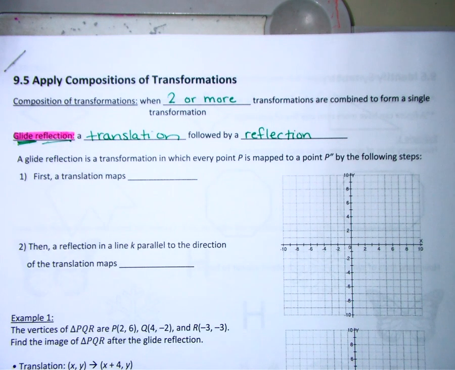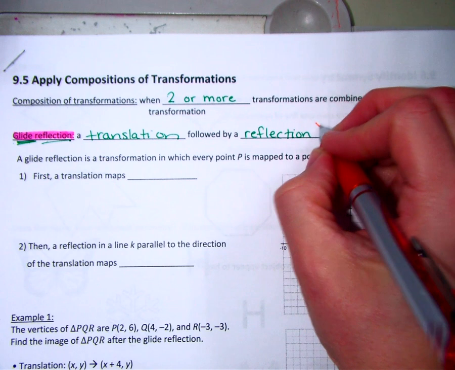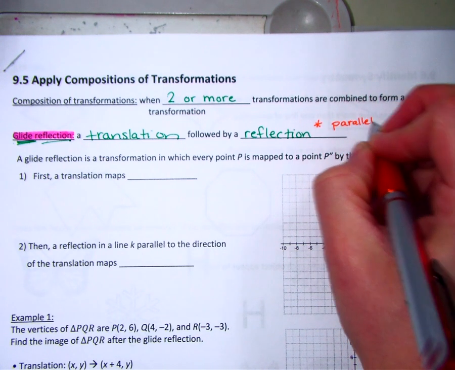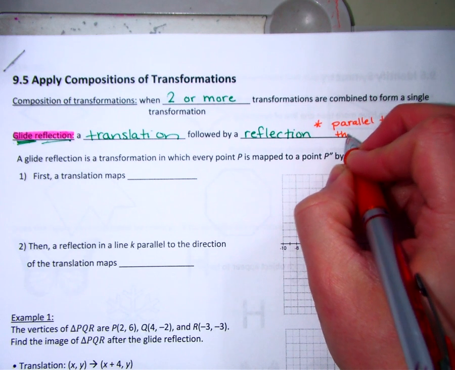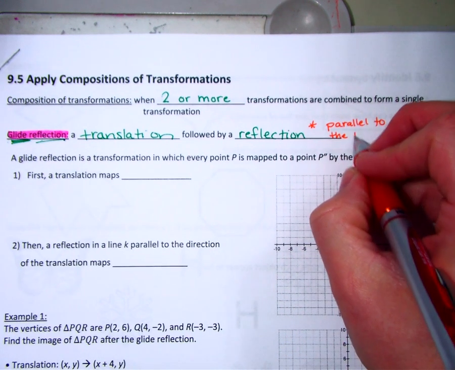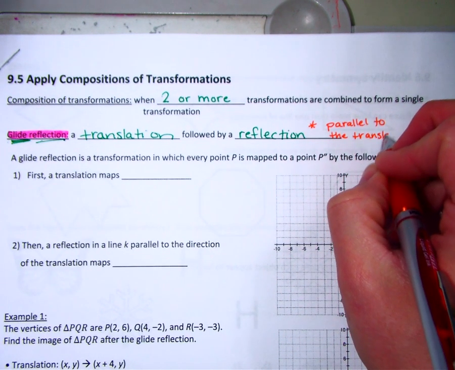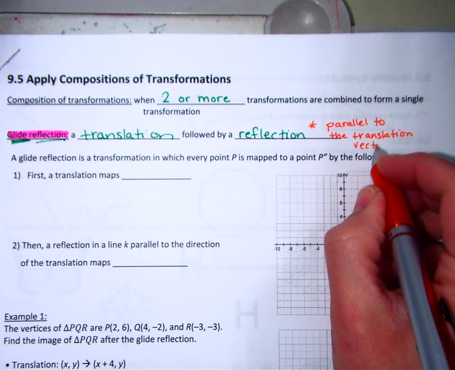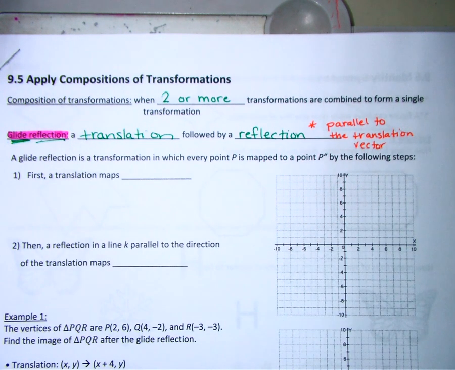But the more specific thing I'm going to add onto this right here is, and it'll say this a little bit below, but this reflection has to be parallel to the translation vector. So if you drew out the translation vector, the line that you reflect over is going to follow that same path. And we're going to do one of those so you'll see what I mean.